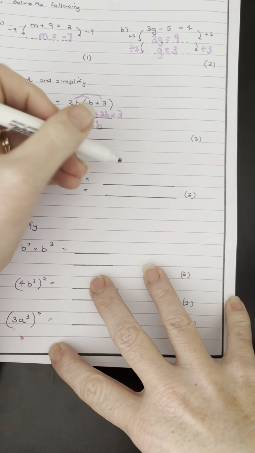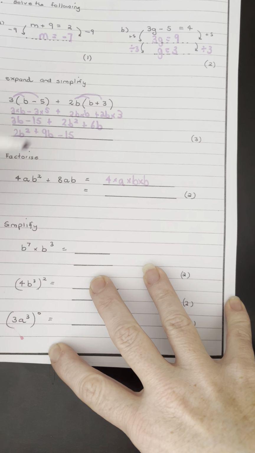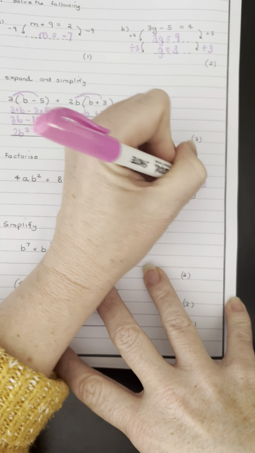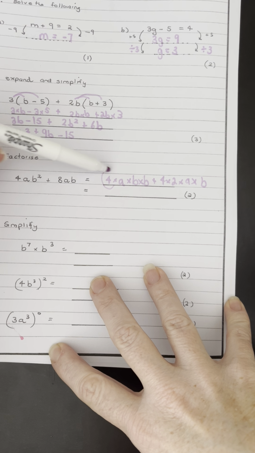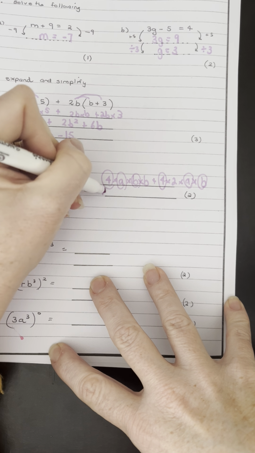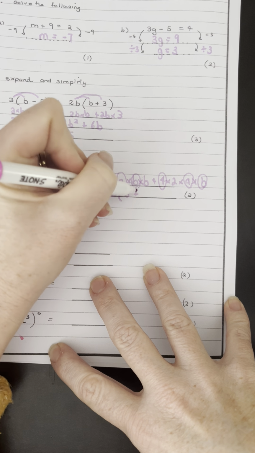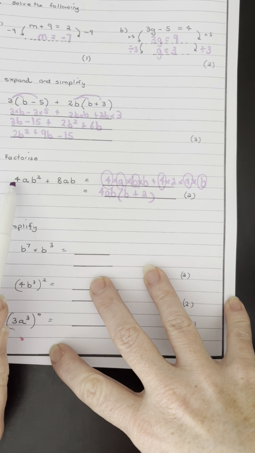Factorising, I'm going to break it down into its parts. So 4 times a times b plus 4 times 2 times a times b. I choose to do the 4 times 2 for the 8 because I've got my 4 over here. And I've got an a in common and a b in common. So I can put 4ab outside of b plus 2. I do a quick check. 4ab times b gives me 4ab squared. 4ab times 2 gives me 8ab.